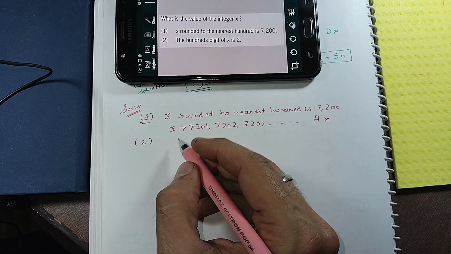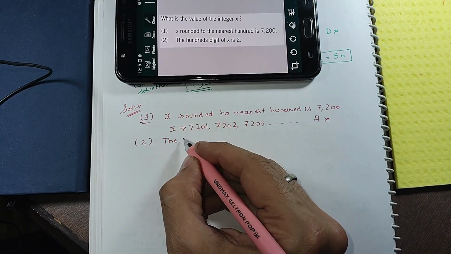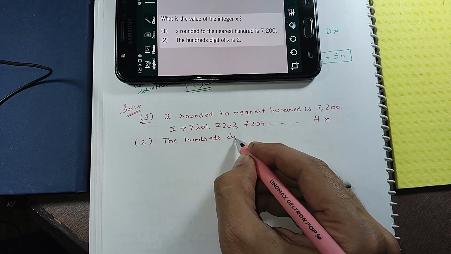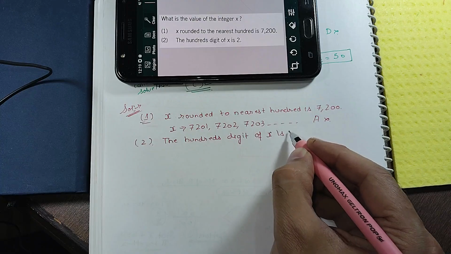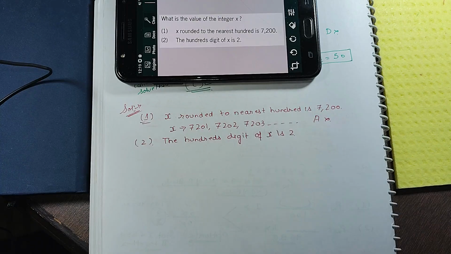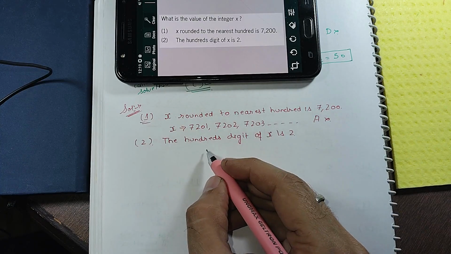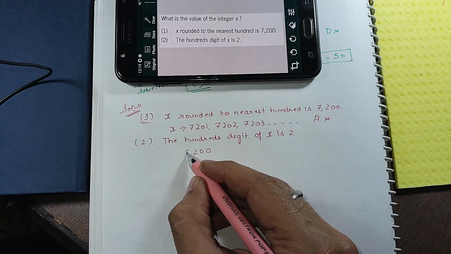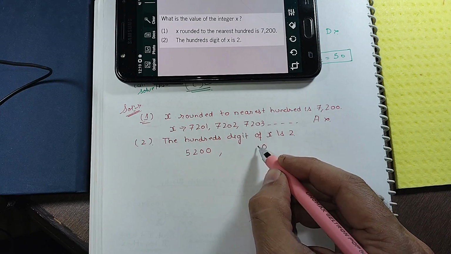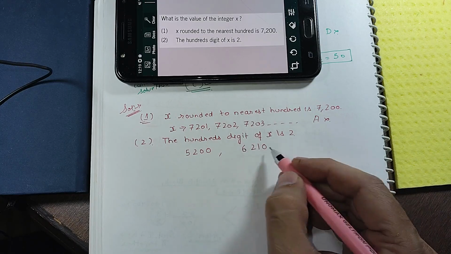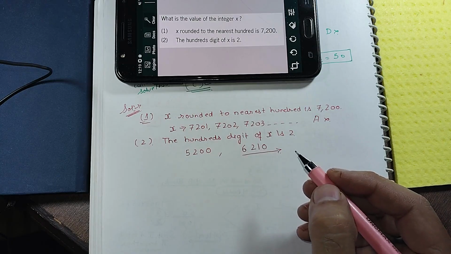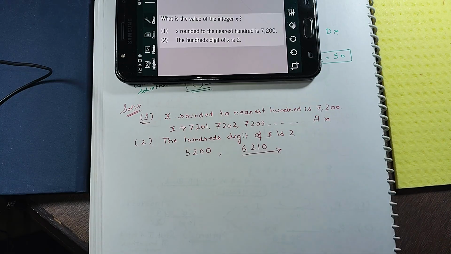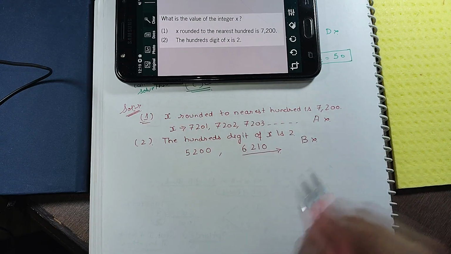Now statement 2 says the 100th digit of x is 2. Now this statement tells us only that the 100th digit is 2. So I can have any of these, like 0, 0, 2, 5, right? Or I can have units and tens 2, 6, right? So there are n number of possibilities where the 100th digit of x is 2. So this statement is also not sufficient, right?